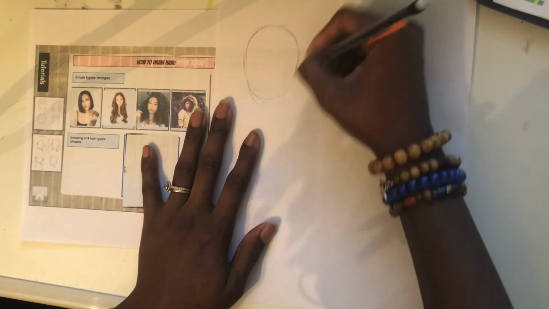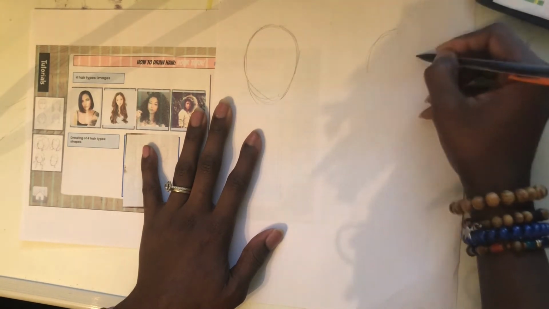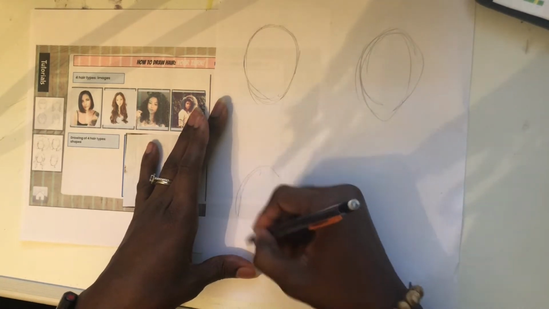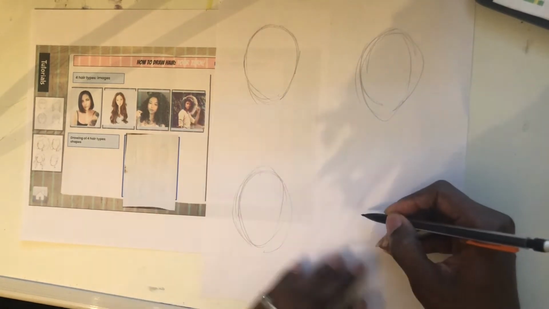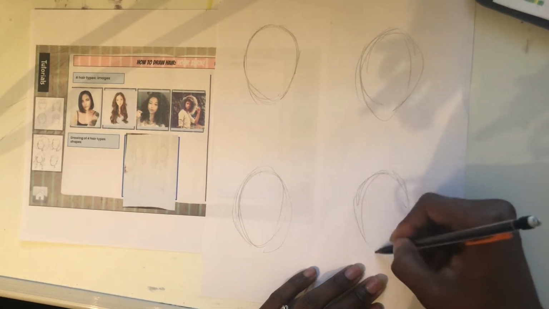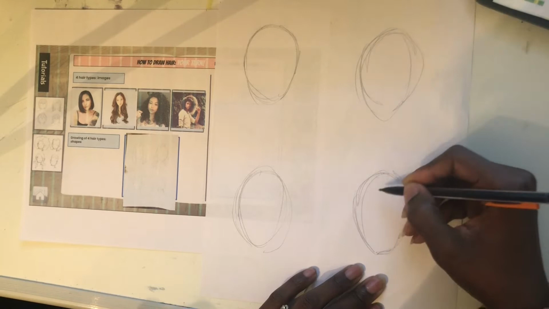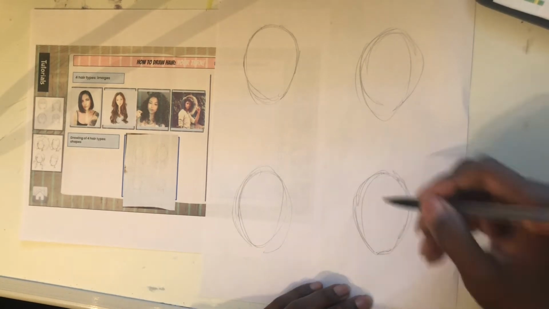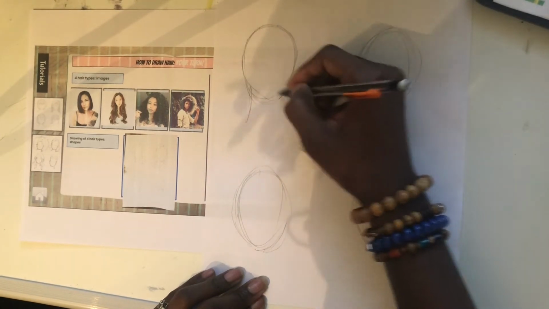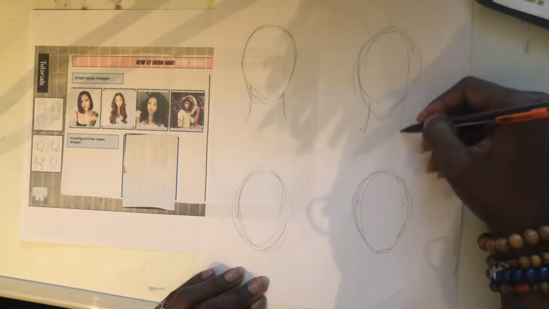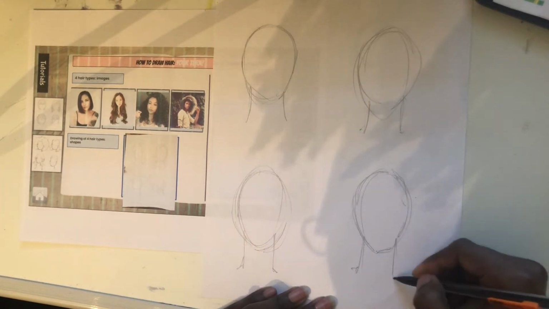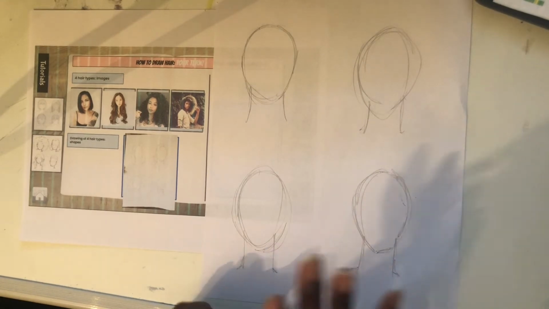And make sure they're nice and small enough that you can fit 4. So you're putting 4 on one sheet of paper. I'm going to add a neck. Okay, there's my neck.